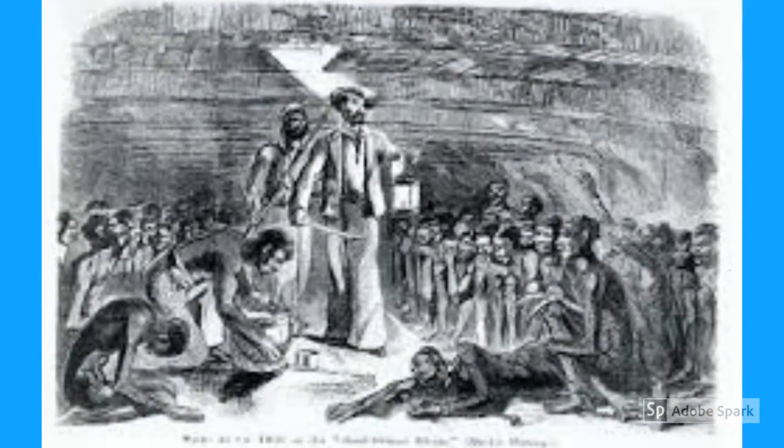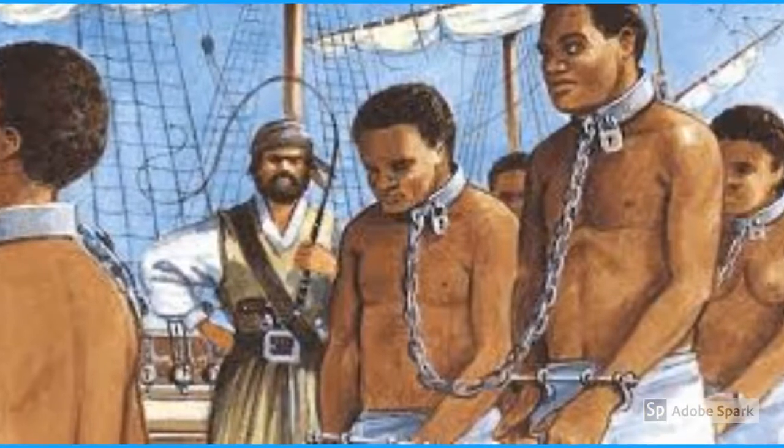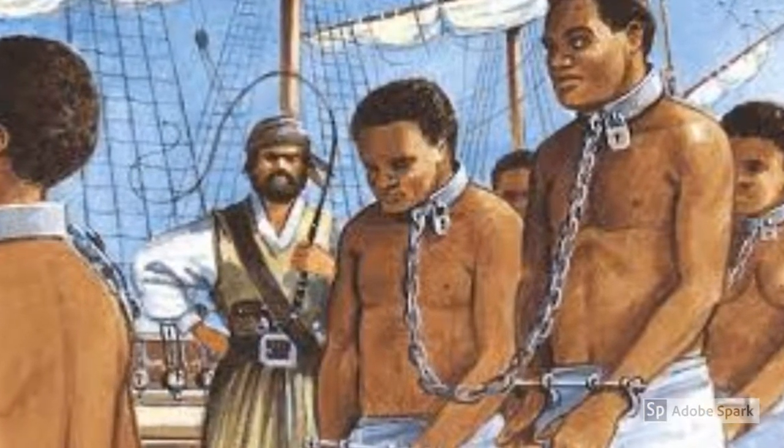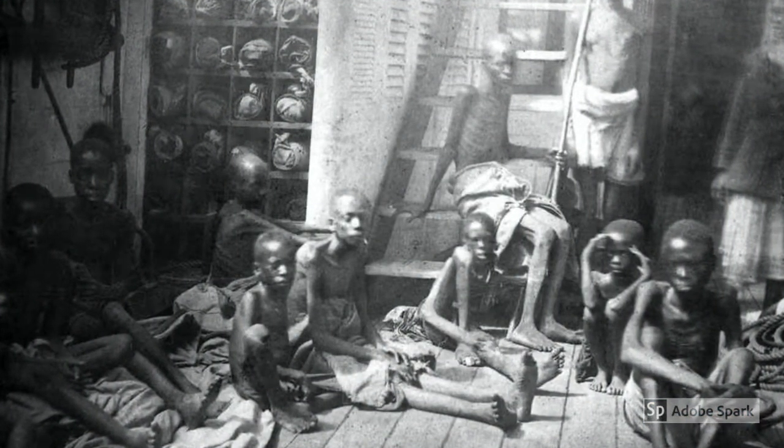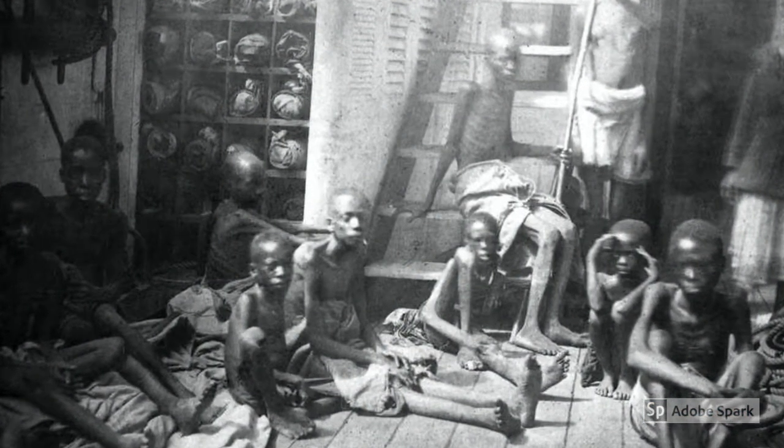The conditions on the ships during this journey were horrific. All slaves were chained together, restricting their movement. On board the ships, the slaves were not allowed to use the toilet, therefore the conditions they were living and sleeping in were filthy. This led to there being widespread disease on the ships, killing many of the slaves before they reached America. The slaves that died on the ship were thrown overboard into the sea.